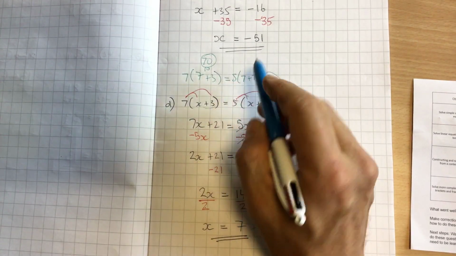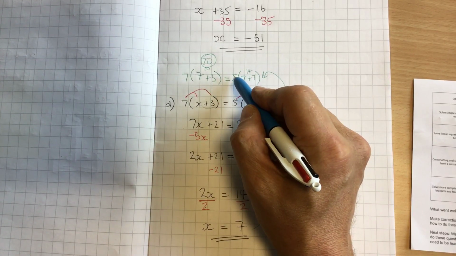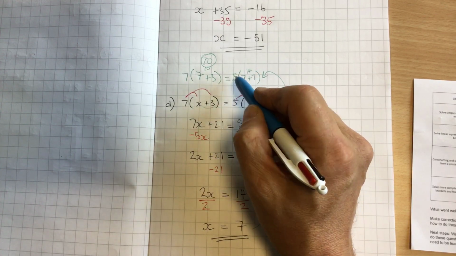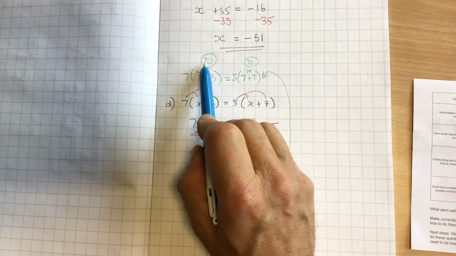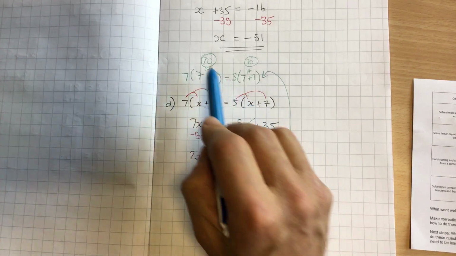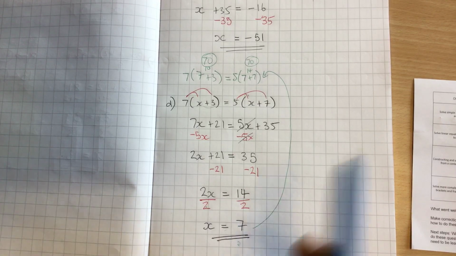Here, I've got 7 plus 7 is 14. 5 times 14. So that's 5 tens and 5 fours. 5 tens is 50. 5 fours is 20. 50 and 20 is 70. Phew, that worked. Okay. So if I put x equals 7 back into my question, it gives me 70 equals 70. And that makes sense. So this must be the right answer. Well done.